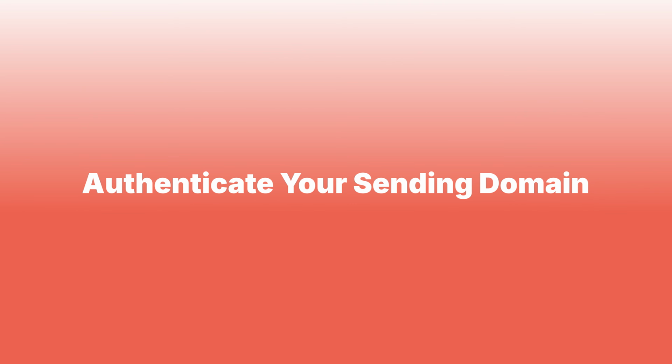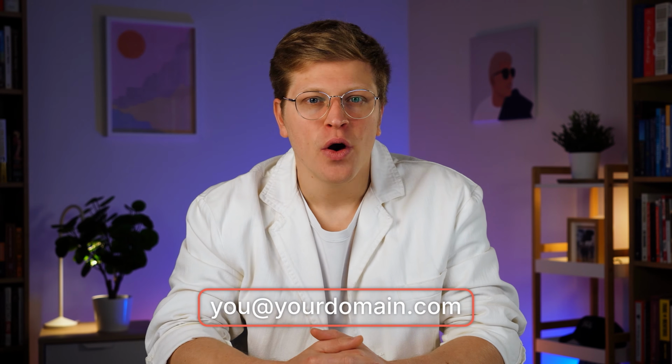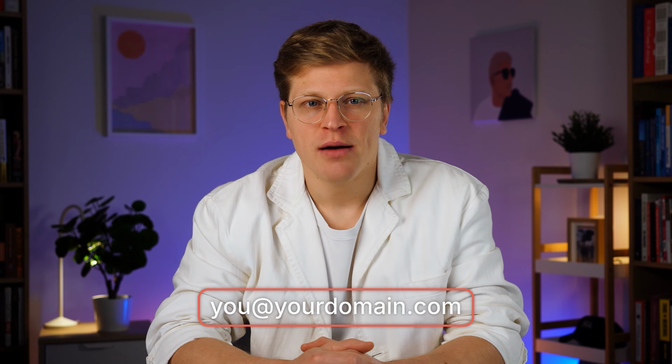Authenticate your sending domain. In Klaviyo settings, set up a branded sending domain, SPF, and DKIM records when possible. This involves a bit of DNS setup. Klaviyo provides instructions and records to add. What it does is essentially send emails as you@yourdomain.com with cryptographic signatures proving Klaviyo is allowed to send for you. This greatly improves deliverability and looks professional.